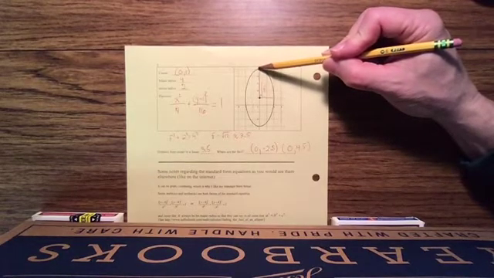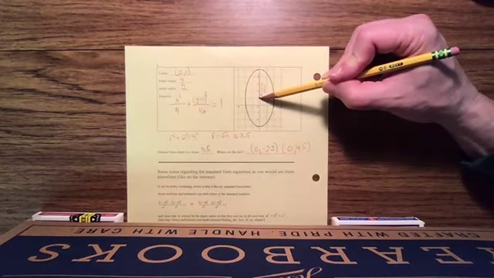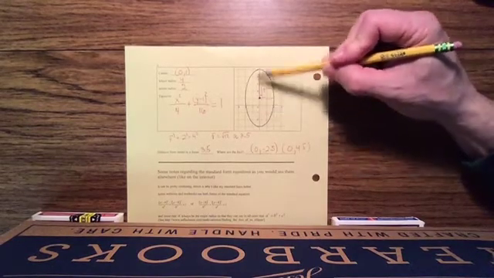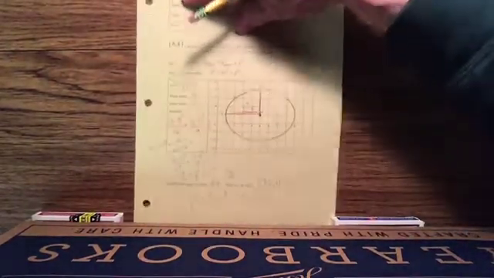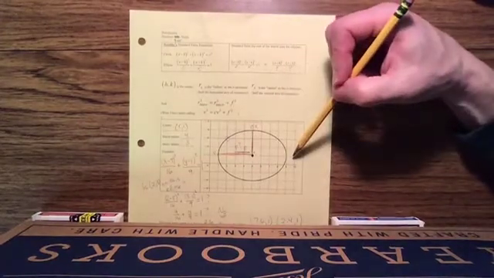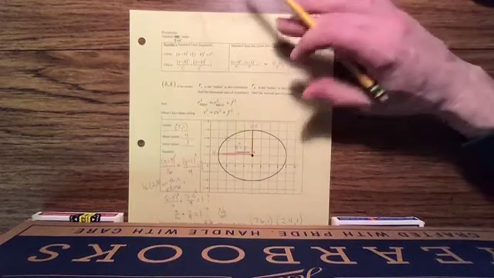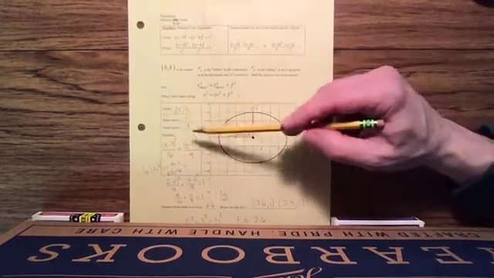In an ellipse, the vertices are always farthest away from the center of the ellipse. So in this ellipse, the vertices are up and down, above and below the center. And in this ellipse, the vertices are to the left and the right of the center, because this ellipse is wide and not tall. So anyway, just filling in some blanks here.